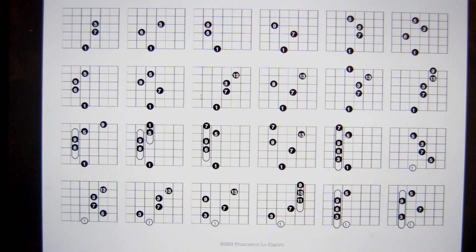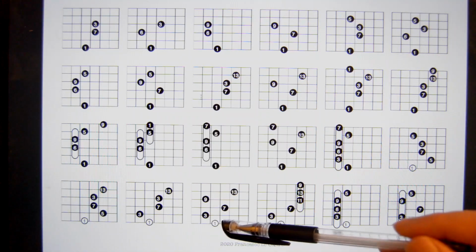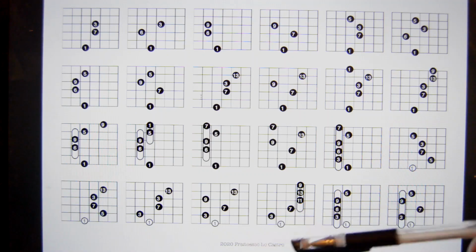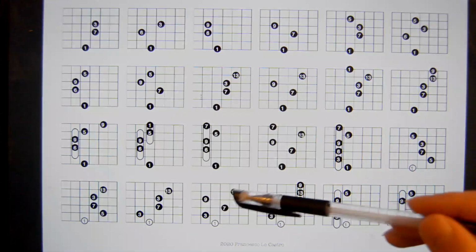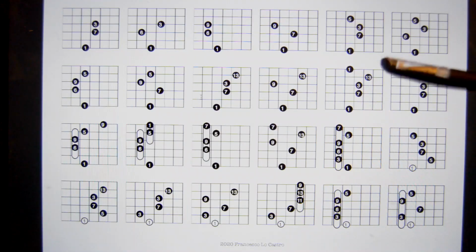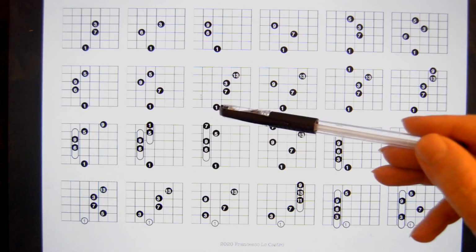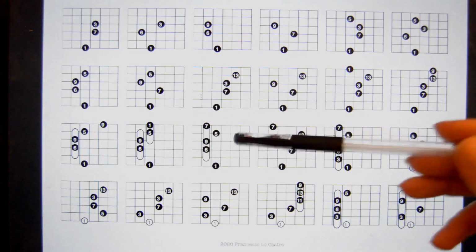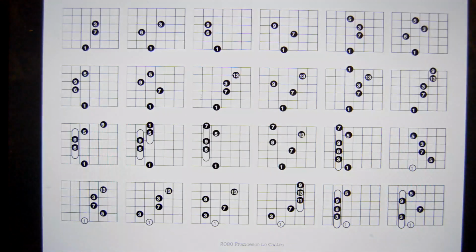The reason I do that is because I still want a visual of where the root note of the chord is, even if I'm not playing it. As you can see, this is not written in any particular key. Wherever you place your root note on the first string of the guitar, that's going to give the name to the entire chord.